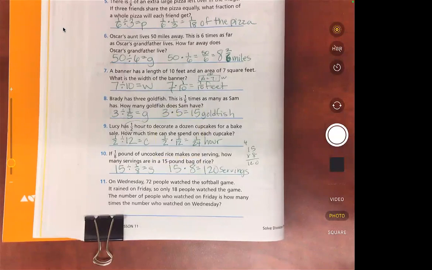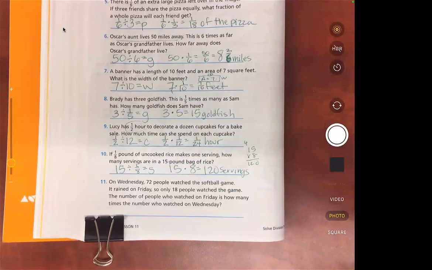Last one. On Wednesday, 72 people watched the softball game. It rained on Friday, so only 18 people watched the game.